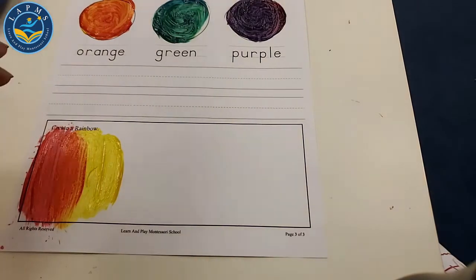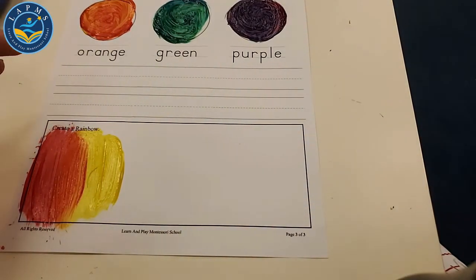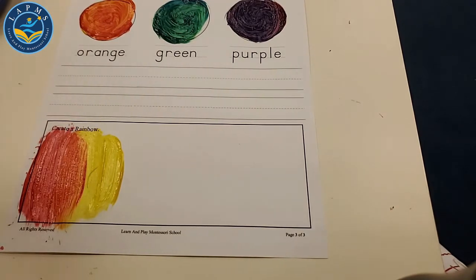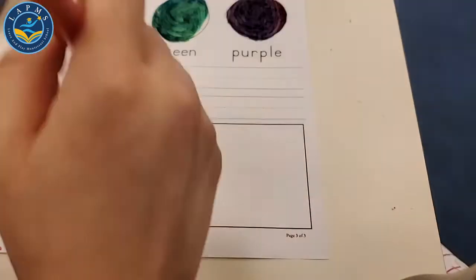Okay. And what's after yellow? Right? Green and blue. So let's use some yellow to make green and blue.